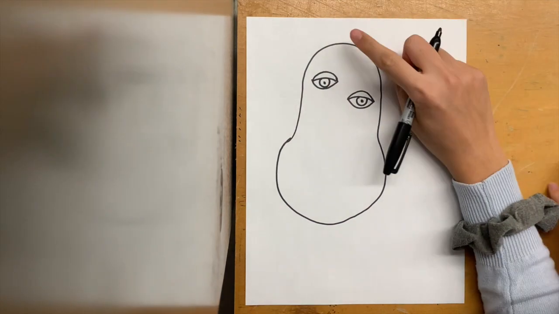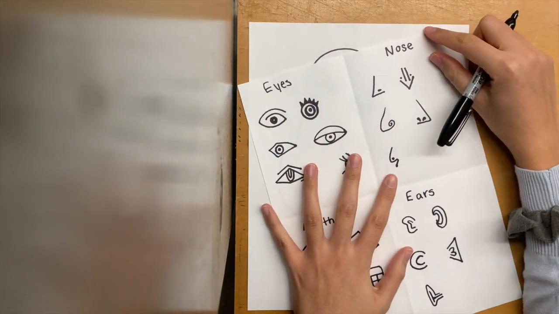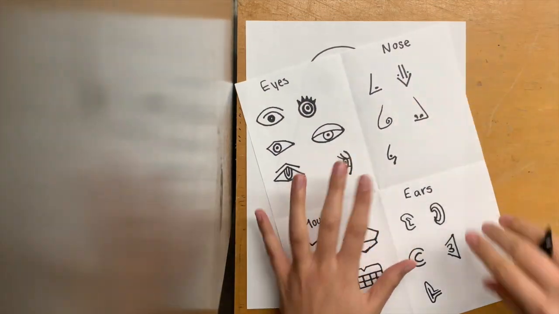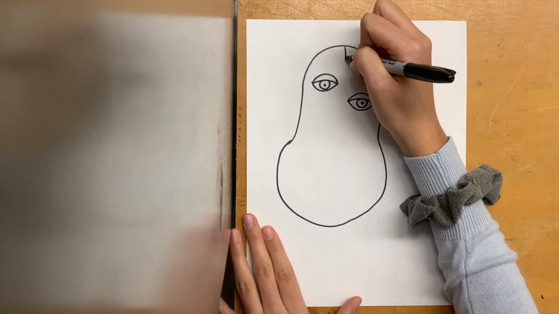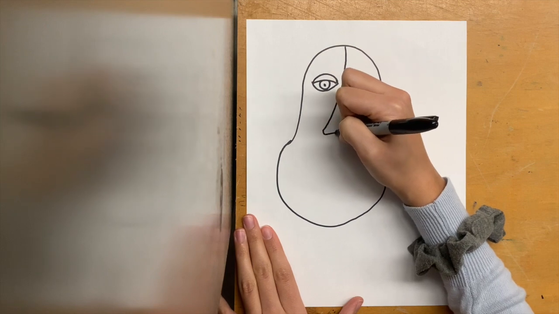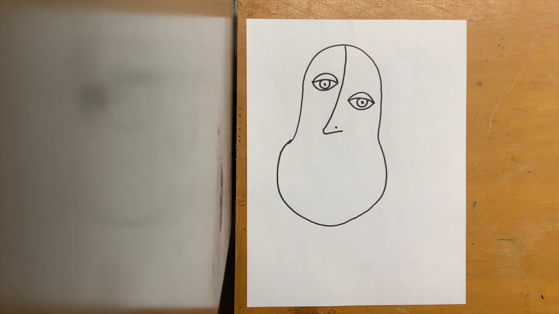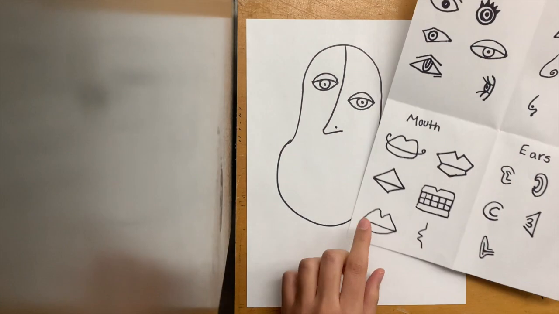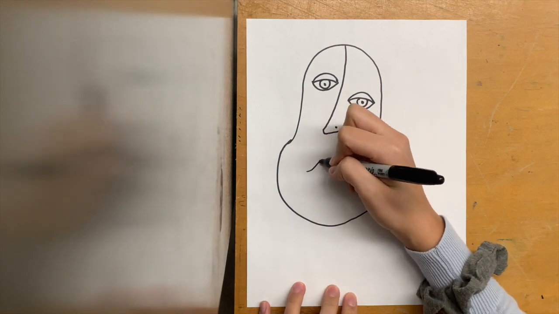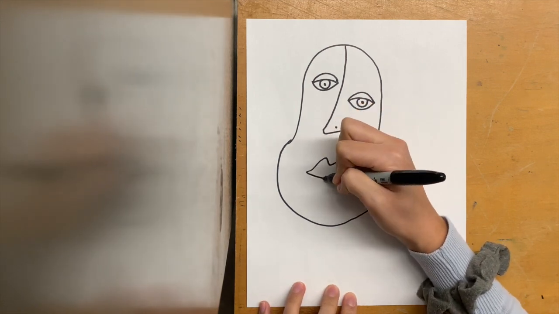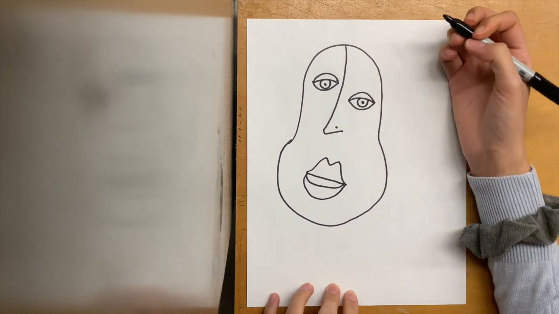And now I'm going to put my nose, the line for my nose, starting on top of my head, and I'm just going to pick the nose I'm going to use. So I'm going to pick that one. And I'm starting the line for my nose, and I'm going all the way down and drawing that nose. Next, I'm going to pick a mouth, so I'm going to choose this one down here. And I decide to leave a little space in between the two lips so my mouth looks like it's open.